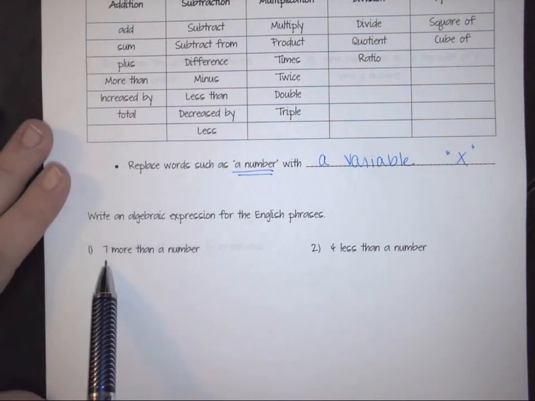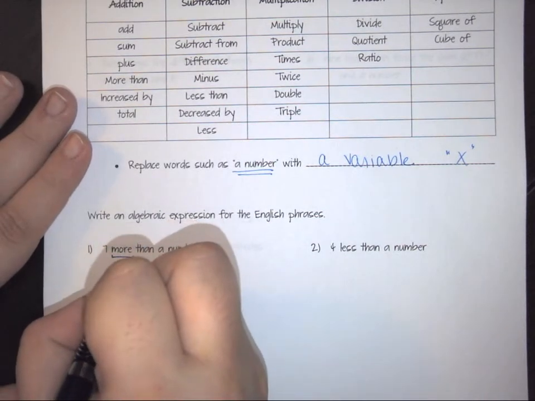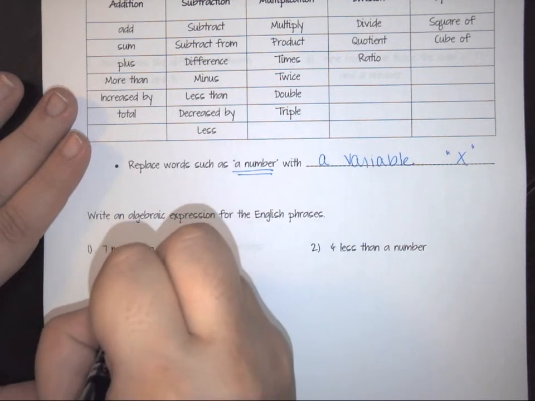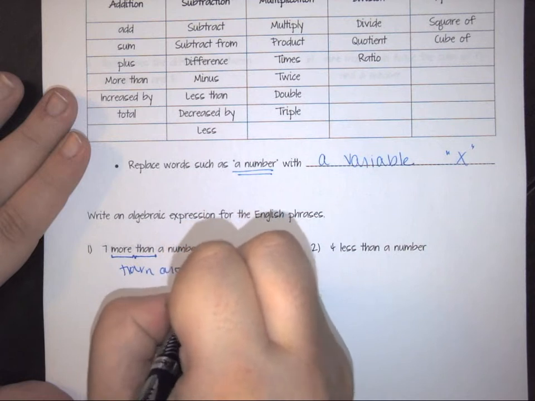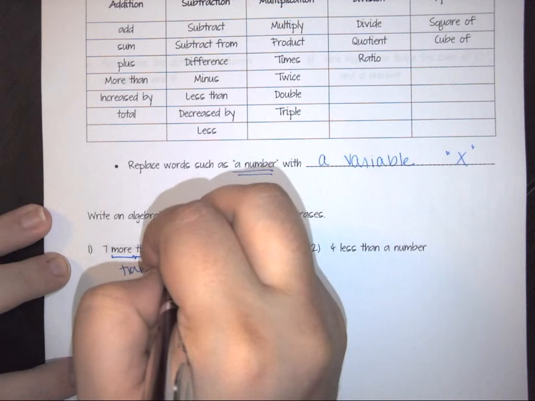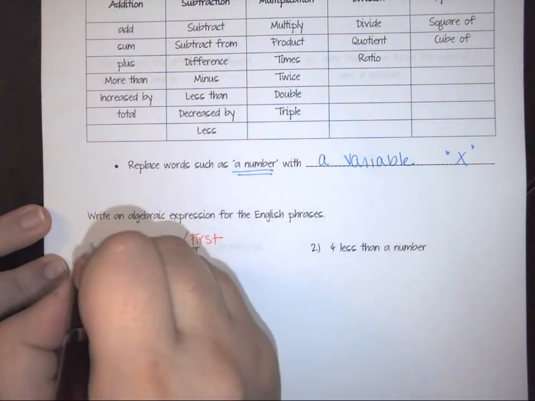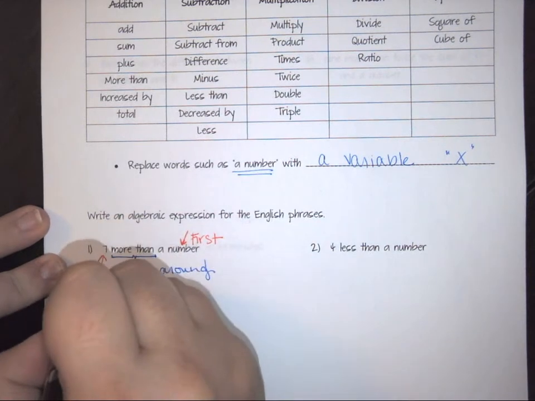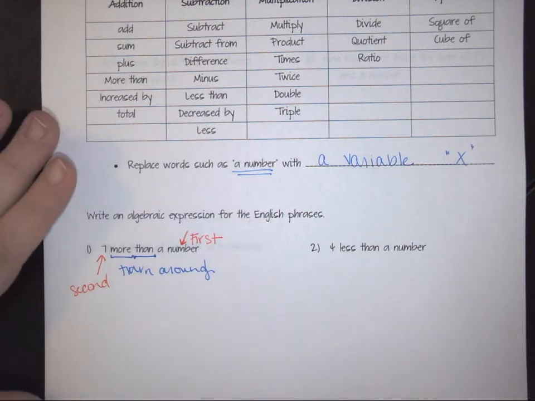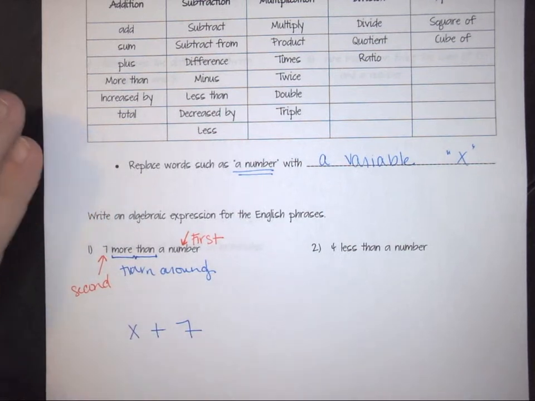So I have 7 more than a number. So this more than piece, this is that turnaround. And because it is the turnaround, that means this part here goes first, and this part here goes second. So 7 more than a number is going to mean X plus 7.